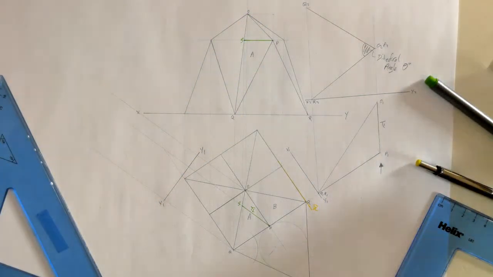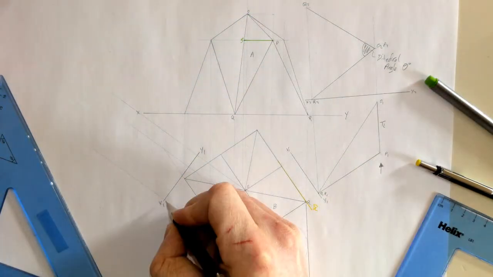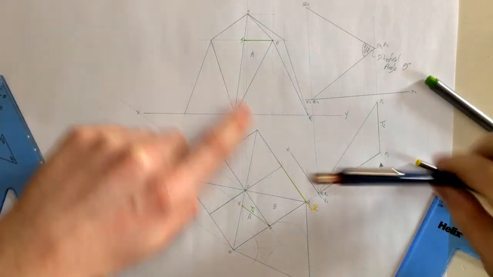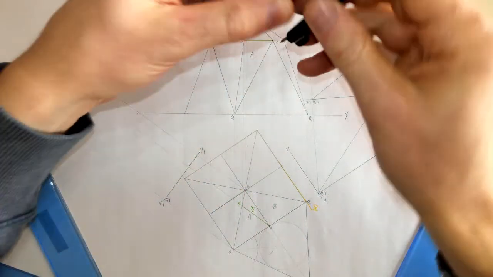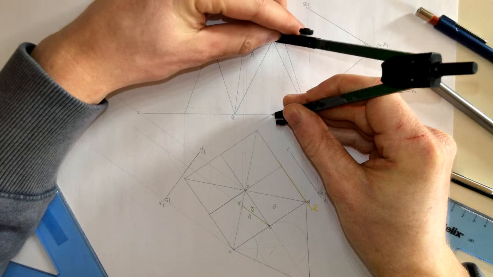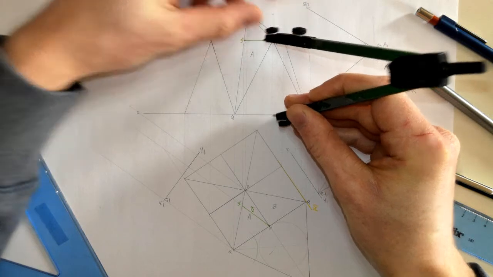So point Q is on the xy line. There's Q1, P and S both the same height.